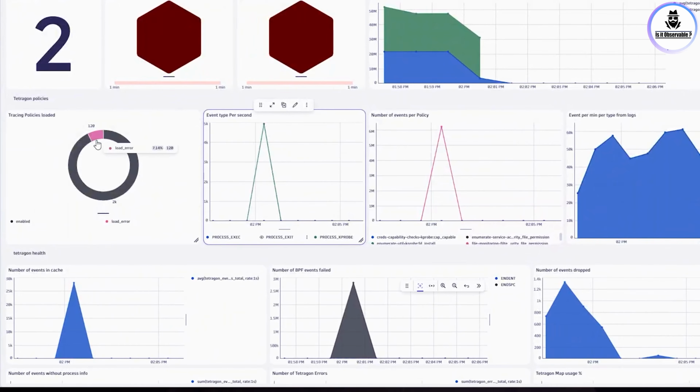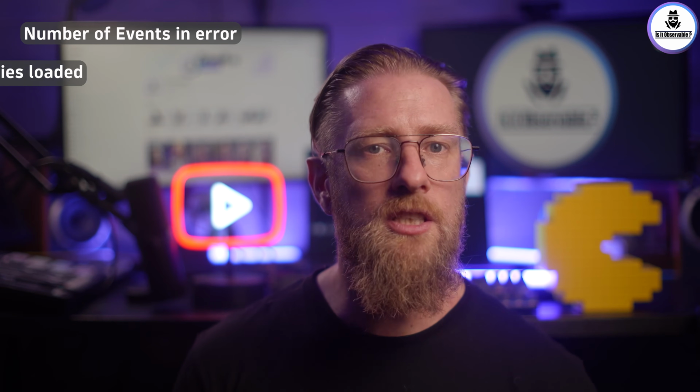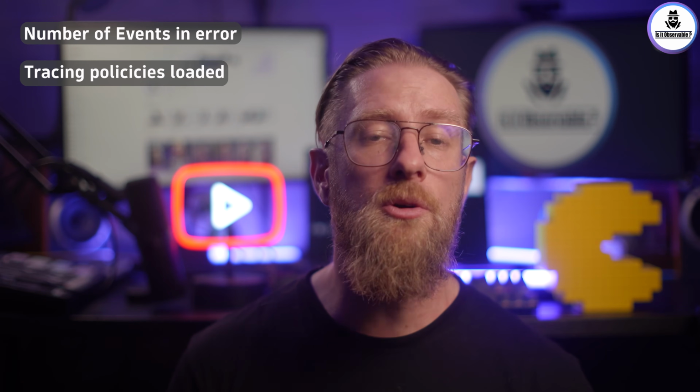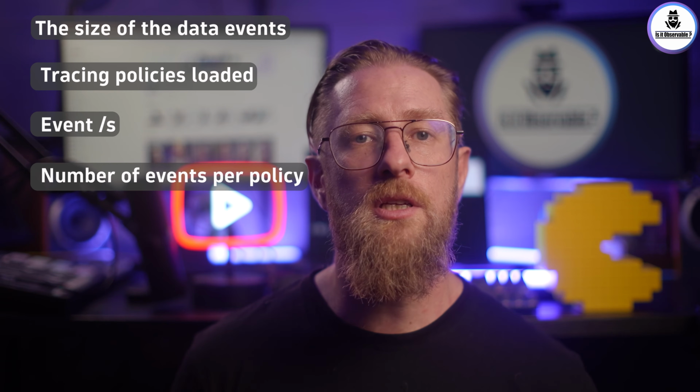With the metrics, it is clearly helping us to understand what has been rejected, the problems within our tracing policy. The metrics will report the number of events in error, the tracing policies that have not been properly loaded, and more. If you simply look at the metrics produced, there are lots of dedicated metrics to the events and the tracing policies. For example, the size of the data events, the tracing policy loaded, and then we have specific metrics on the behavior of the Tetragon agents.